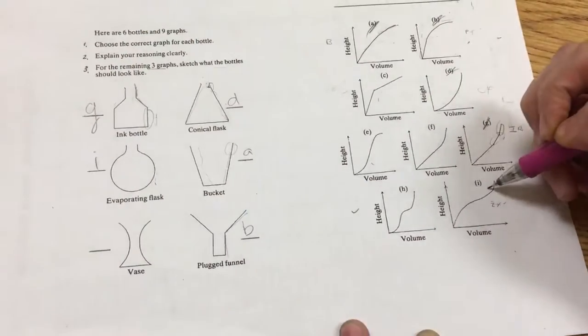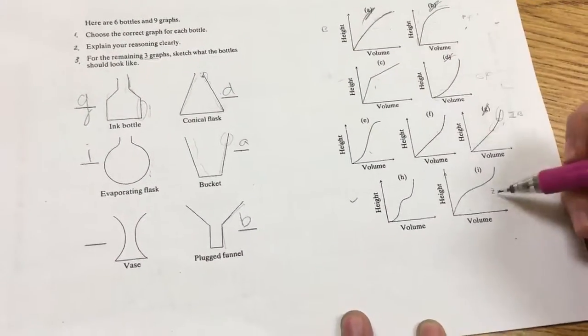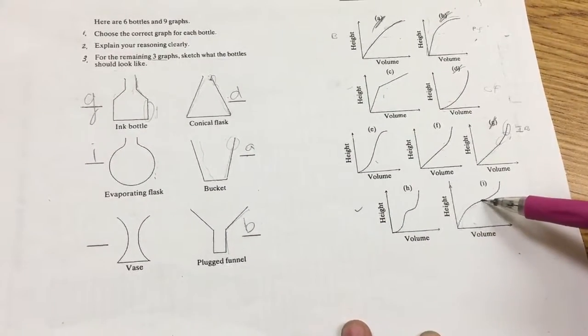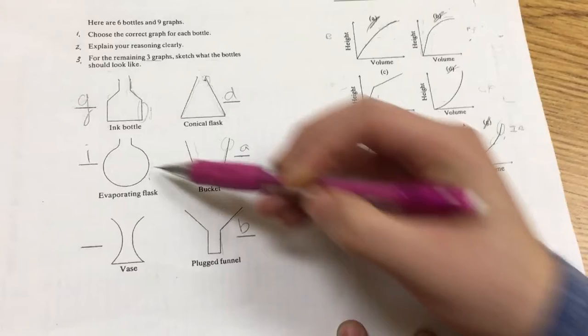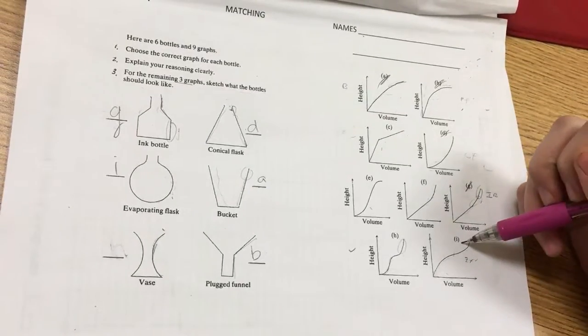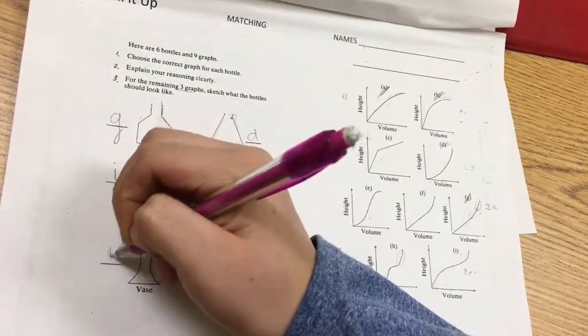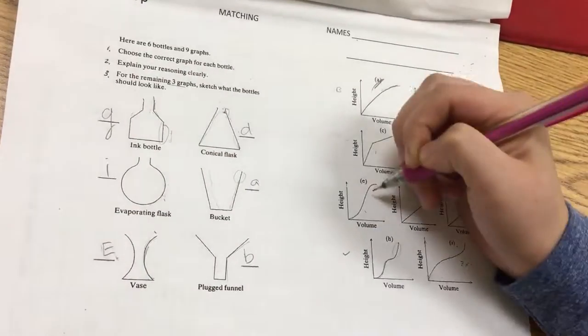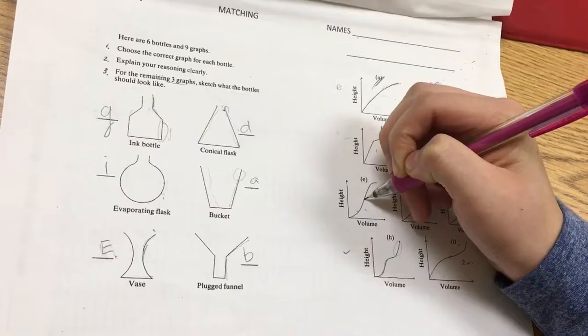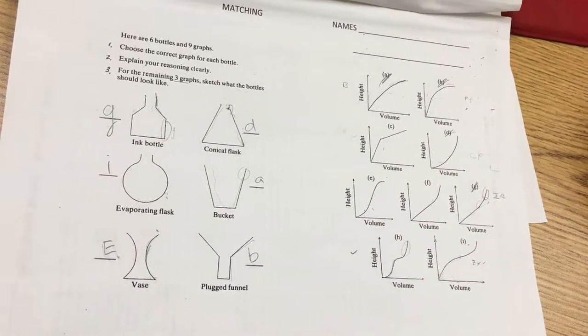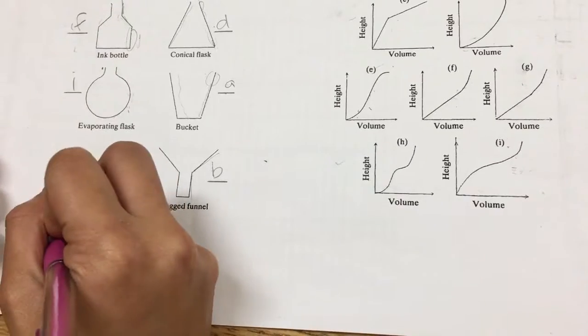Graph I is the evaporating flask, and this resembles more of an inflection, and it's due to the shape. It increases and then it inflects, and it increases at a different rate. And for the base, we chose graph E, and this is due to the fact that, again, more similar to the other one, due to the shape, it increases at a certain point, and then again at a certain point differently.